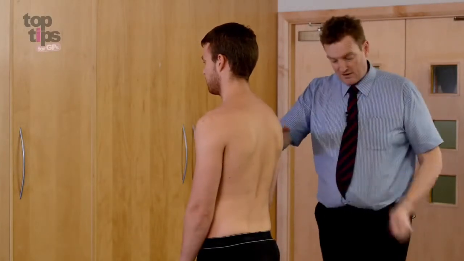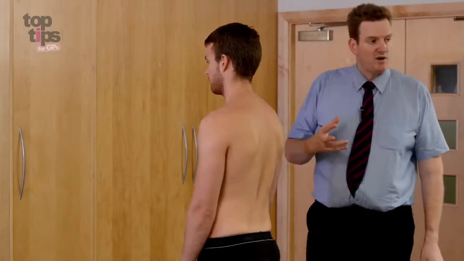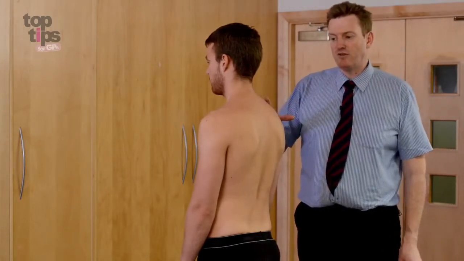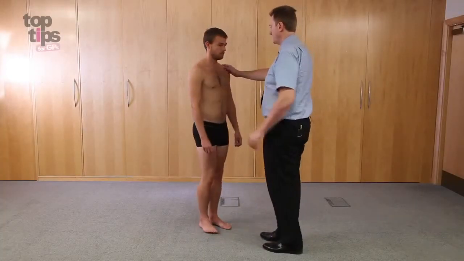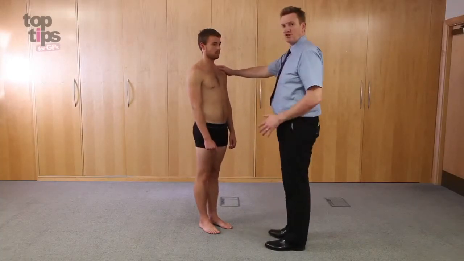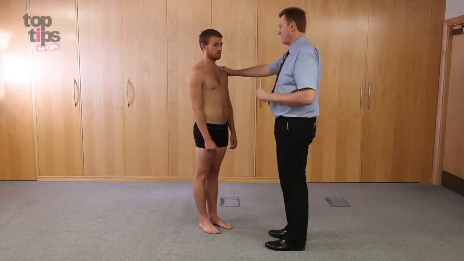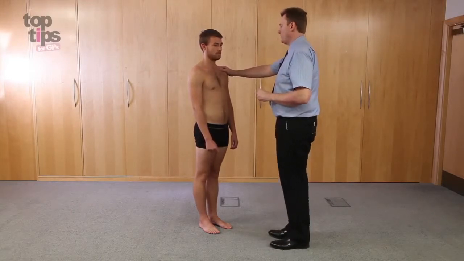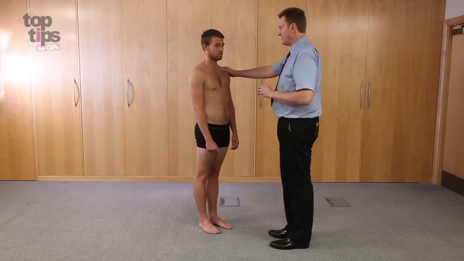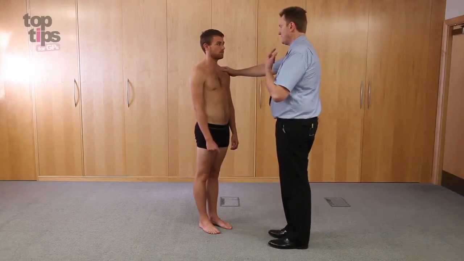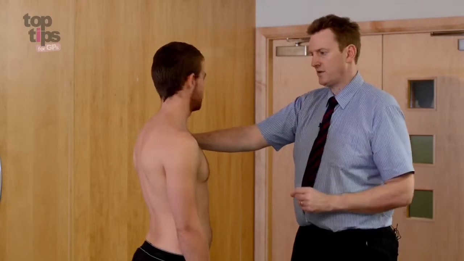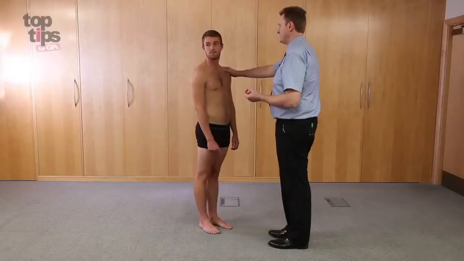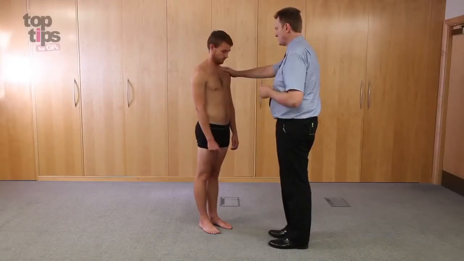Once you've done that, to complete the examination of the spine, you need to check the cervical movement properly as well. So if you could turn and face me, please. I always put one hand on the patient's shoulder to make sure that the movement that you have is coming purely from the neck and not from anywhere else. So if you just look straight towards me, please, and then look across towards the door that way for me, please, and then back across that way. Back towards me.